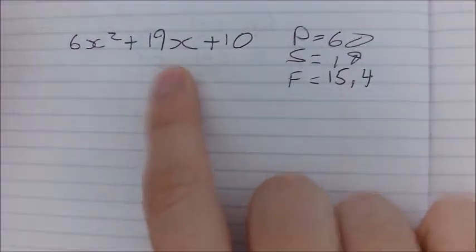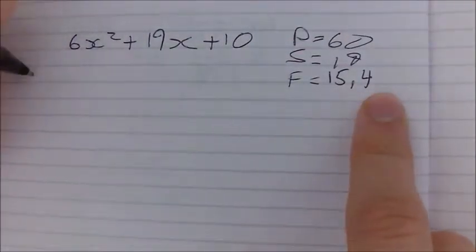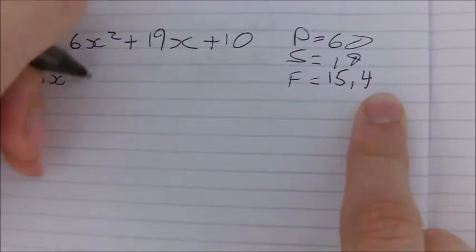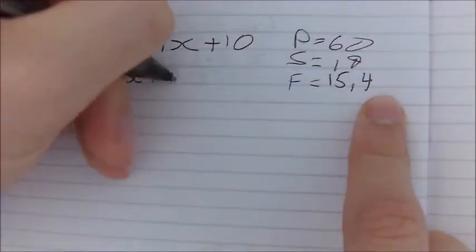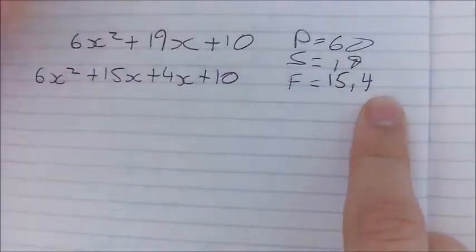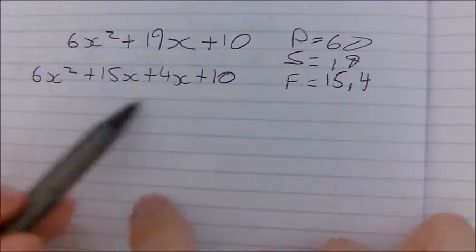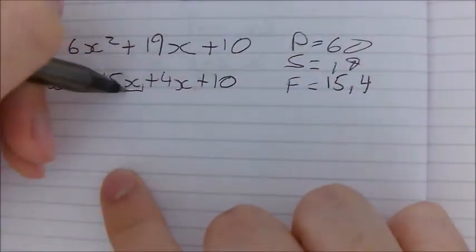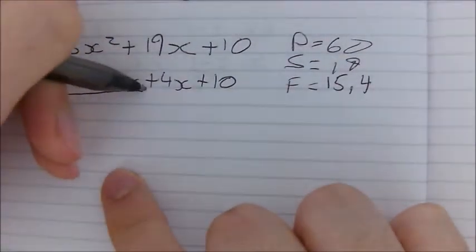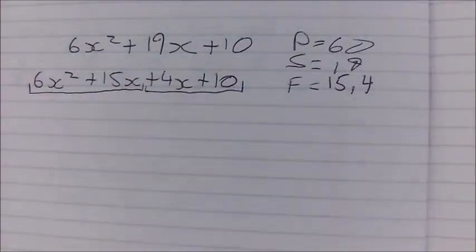So I'll replace 19x with 15x and 4x. 6x squared plus 15x plus 4x. It doesn't really matter which order these two are in, but I'll just do it in this order for now. And then we're going to factorize the two different parts here.